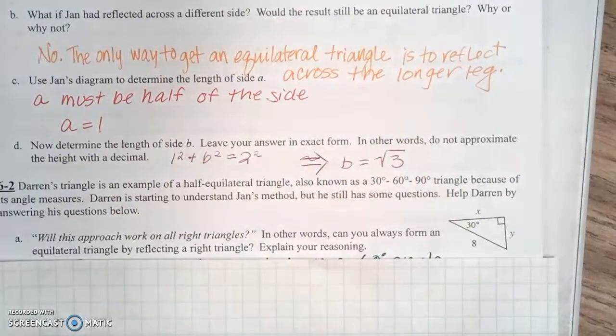All right, question number 2. Darren's triangle is an example of a half equilateral triangle, also known as a 30, 60, 90 triangle. Because of its angle measures, Darren is starting to understand Jan's methods. But he still has some questions. Help Darren by answering his questions below.